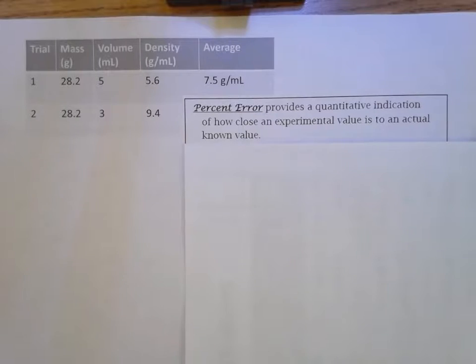We're going to learn how to use the percent error formula. The percent error formula provides a quantitative indication of how close an experimental value is to an actual known value. Quantitative means numbers, and percent means exactly what it says. So you're going to have at the end a number in percent form.